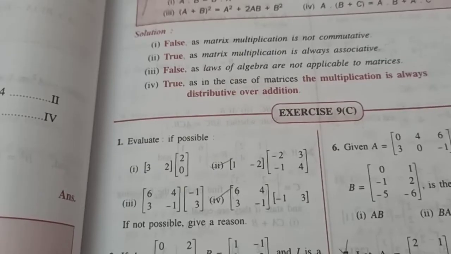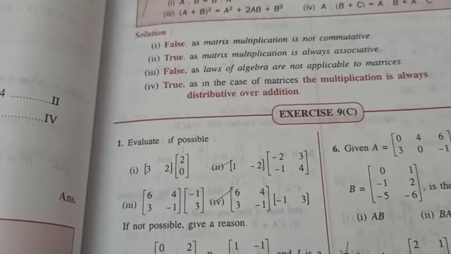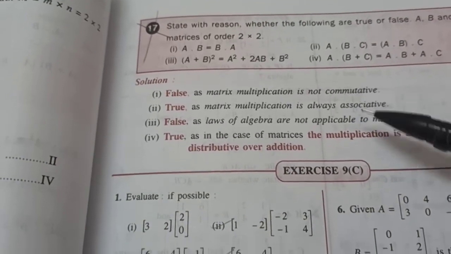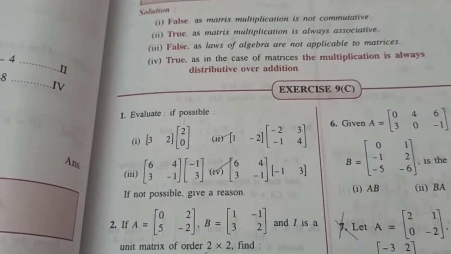Let's study 10th standard ICSE Math, Chapter 9C, Multiplication of Matrices. Exercise 9C, sum number 17. We shall study how to multiply two matrices.